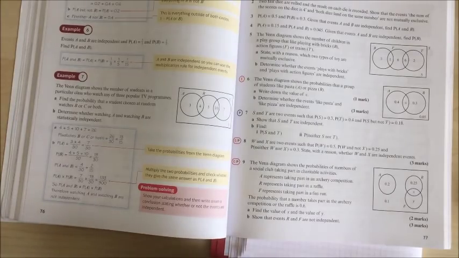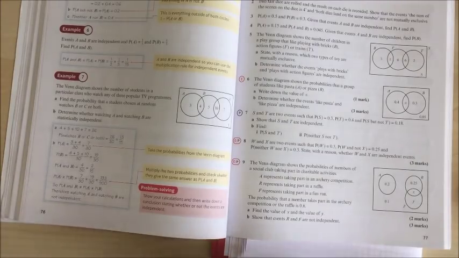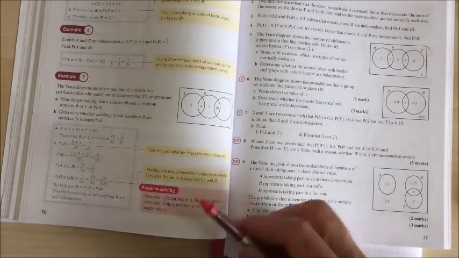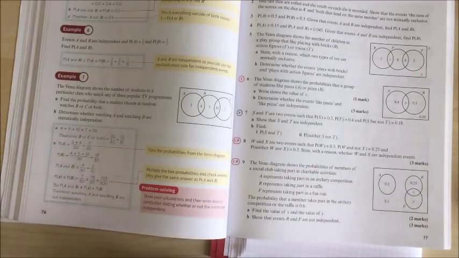But the probability of you watching, say, Great British Bake Off and football might be independent. Maybe watching one doesn't affect the chances of you watching the other at all. So independent events are not too obvious on the Venn diagram. Mutually exclusive events are. Those are the sort of examples we're looking at.